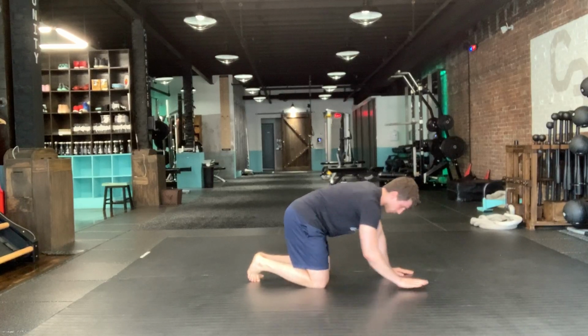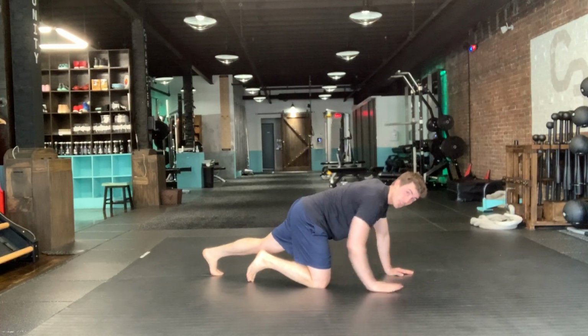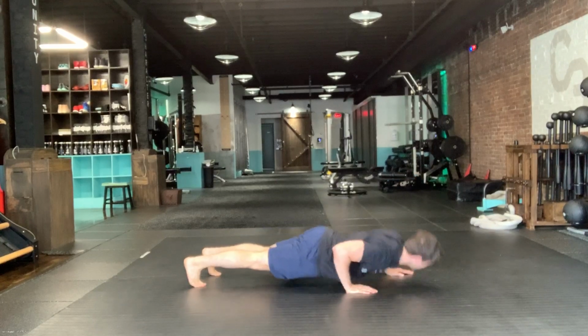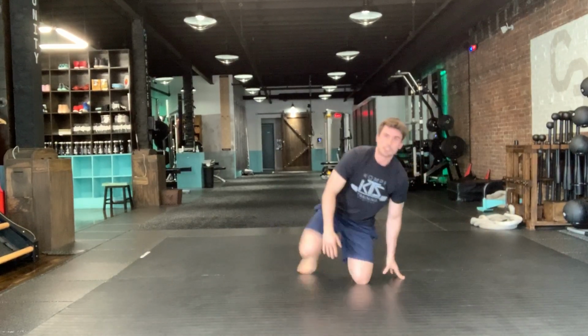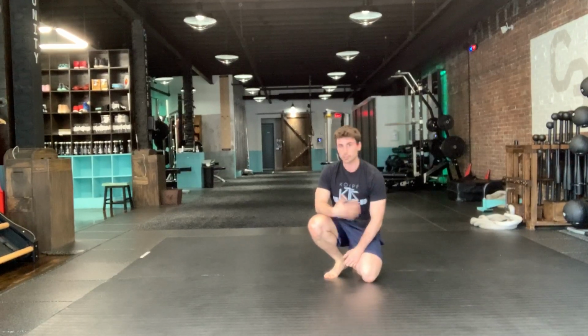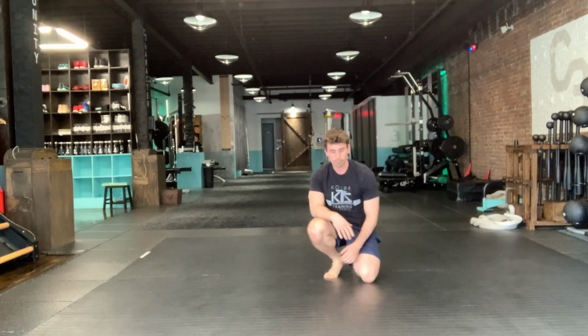Changing biomechanics, I could always put my hand in different positions, so maybe one hand's back like this, I'm going there, and then alternating. So in that case, I'm changing speed and biomechanics. So there's just a few things that you can do with the push-up, for example.